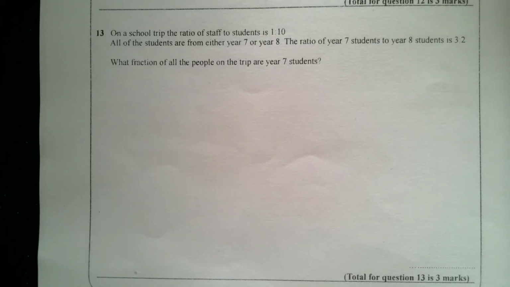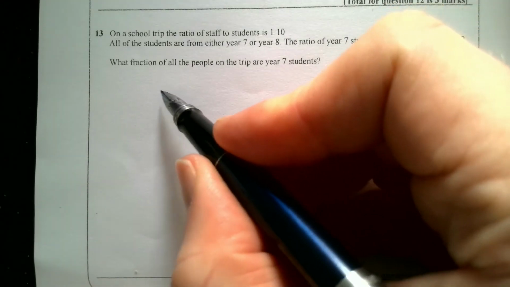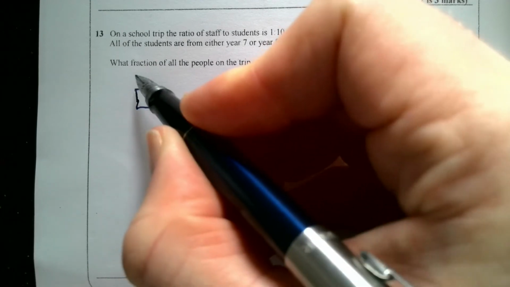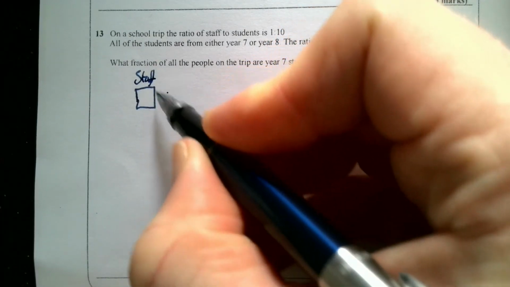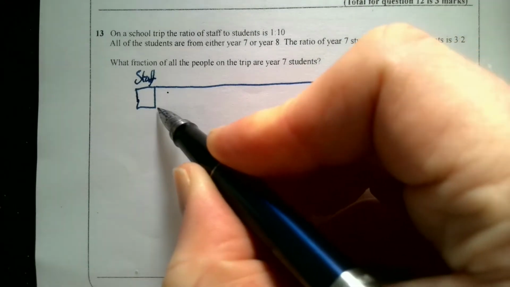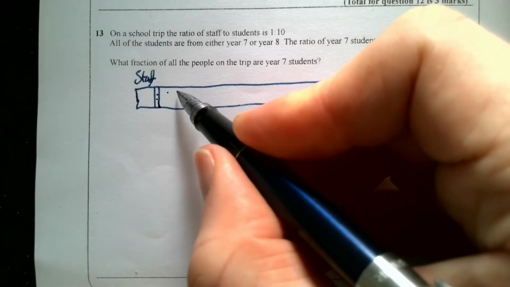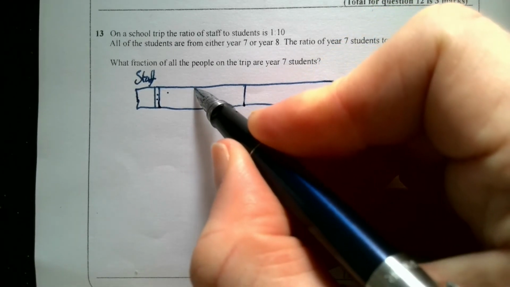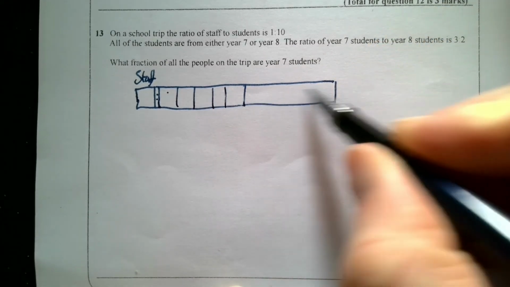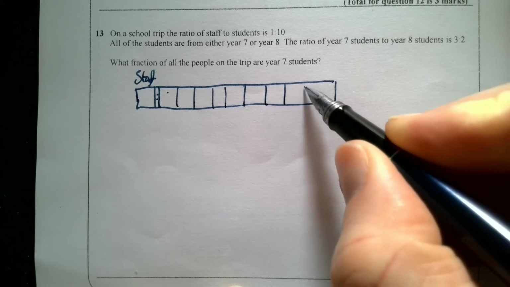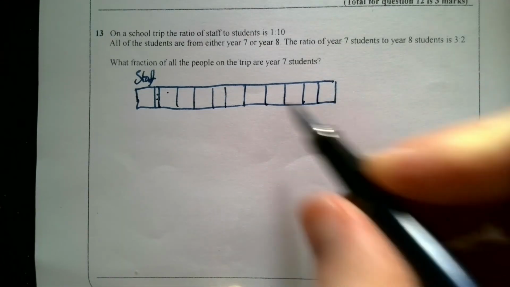Right, here's another one. I know it's tricky, but pause the video, draw yourself some bars and see how far you can get. So this time we've got a school trip. The ratio of staff to students is 1 to 10. Well, let's put that in first of all. So I've got 1 member of staff to every 10 students. So let's just put a tiny gap in there, and then we've got 10, so that would be 1, divide that into 10.